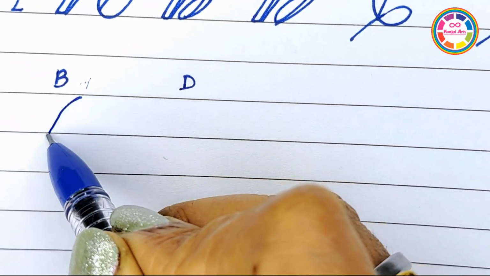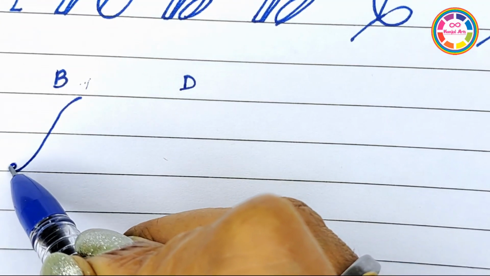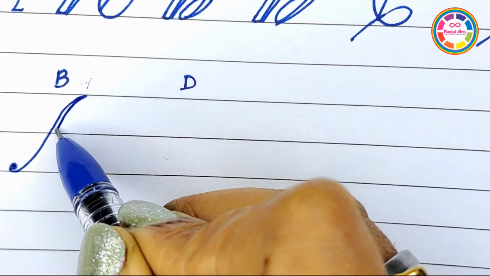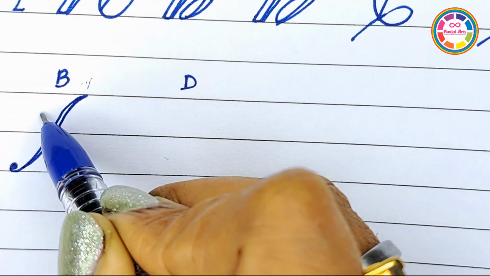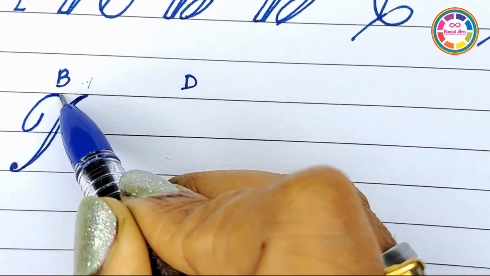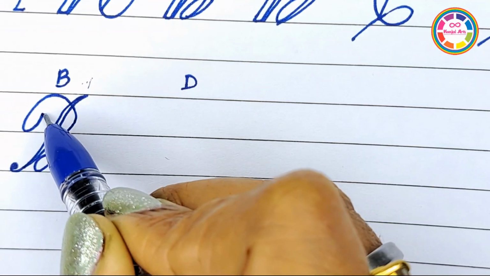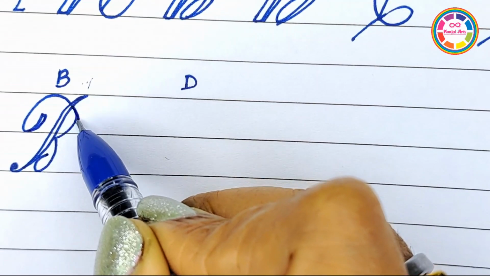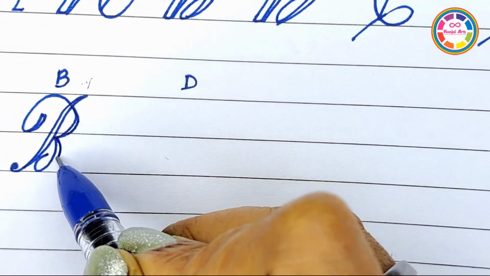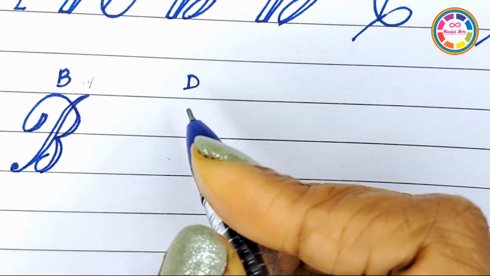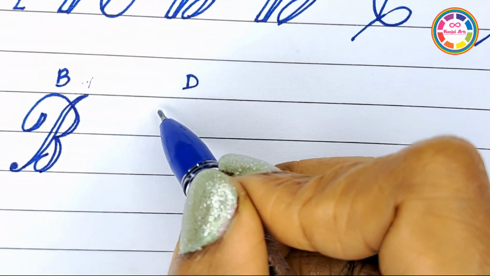So there goes the capital stem with the terminal dot. Yeah, then you go down over here, touch upwards, curve, curve, and a curve. So you make it fat over here, make it fat over here, and make it fat over here as well. So this is B.